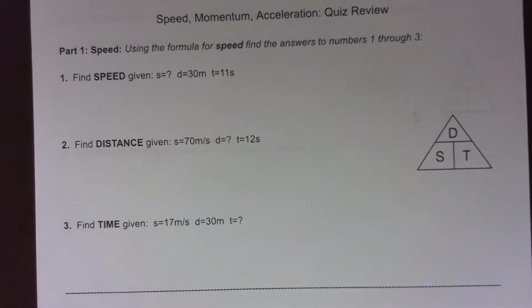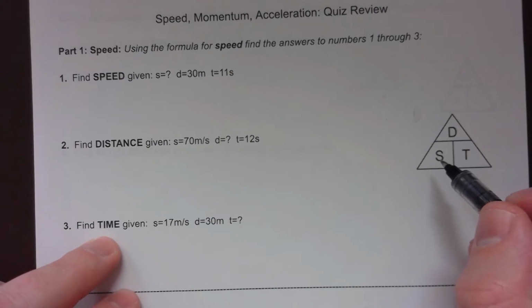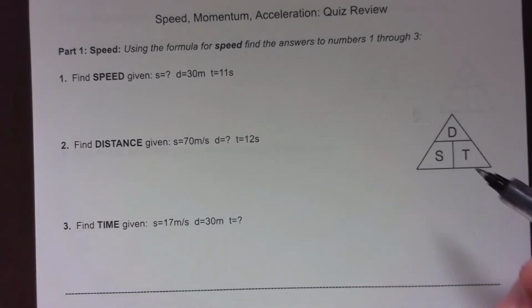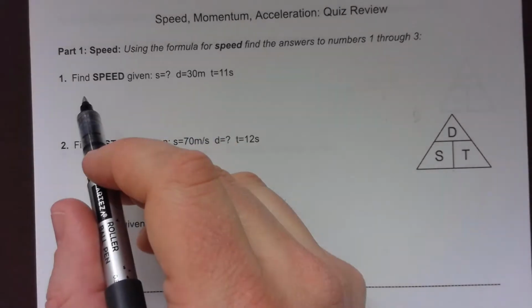Okay, so this is your study guide. This video will go over your study guide. Now, remember, when we talk about our formulas, we need to remember our triangle. If you like that, if you don't like it, remember knowns versus unknowns. So in this case, we're looking for speed.